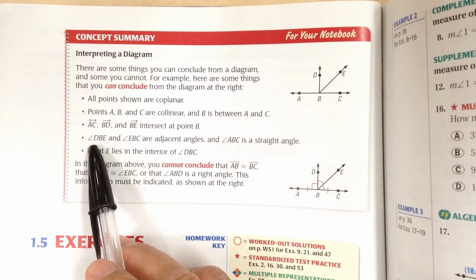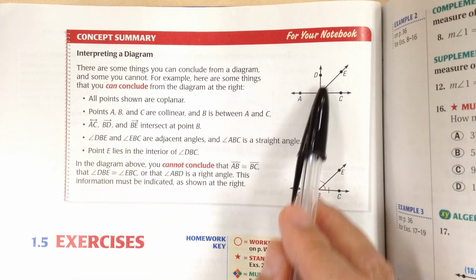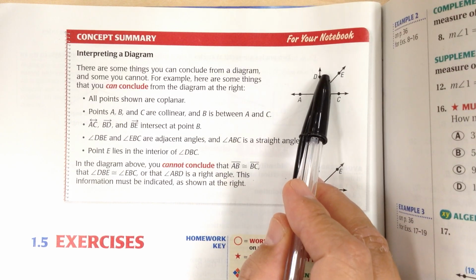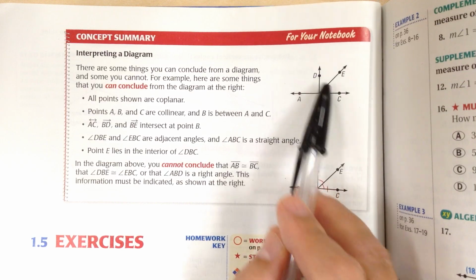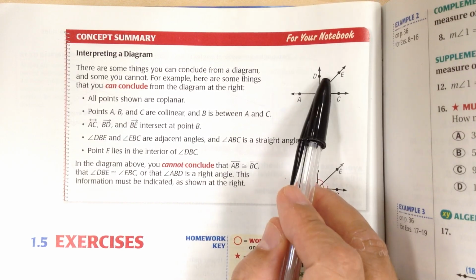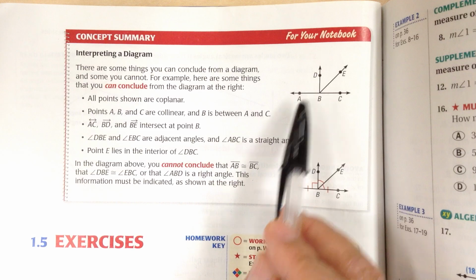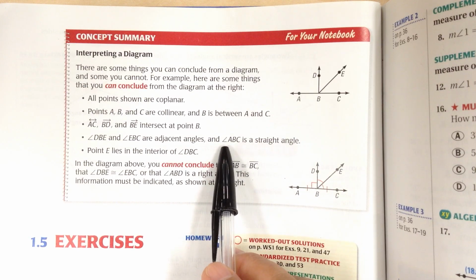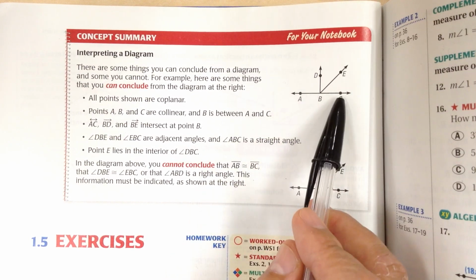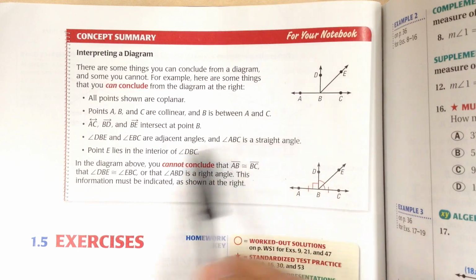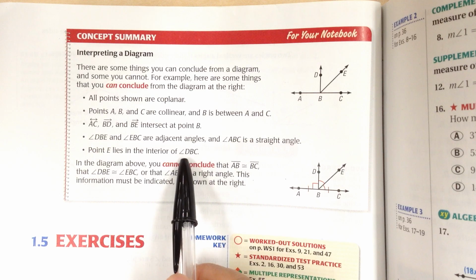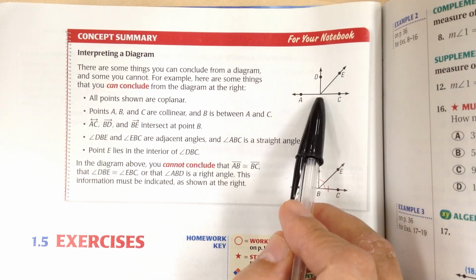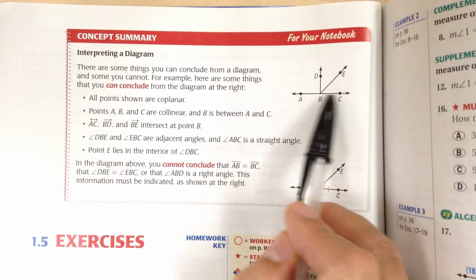Angle DBE, this angle, and EBC are adjacent angles. You can see that these two are adjacent angles because they are next to each other. And ABC is a straight angle. It also says point E lies on the inside, or interior, of the angle DBC. So here's your angle DBC, and E is inside the angle.